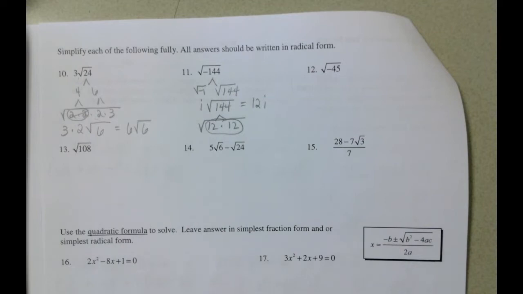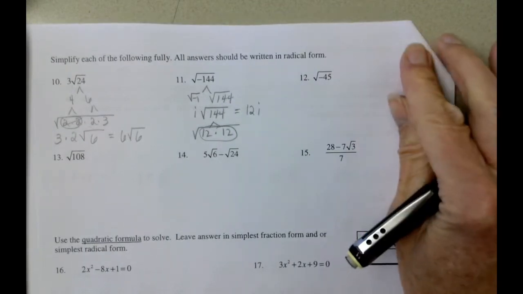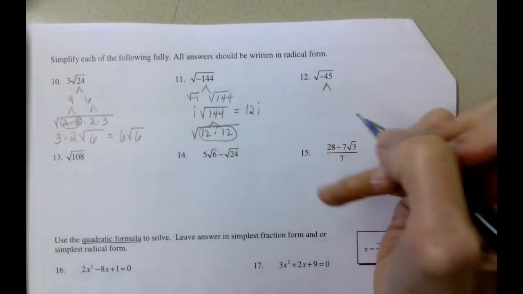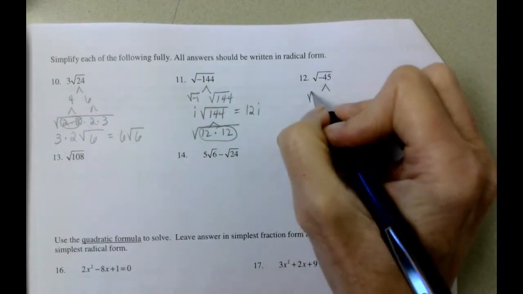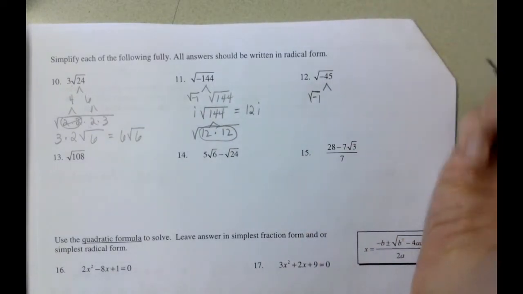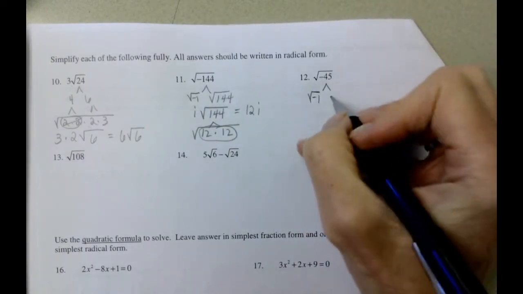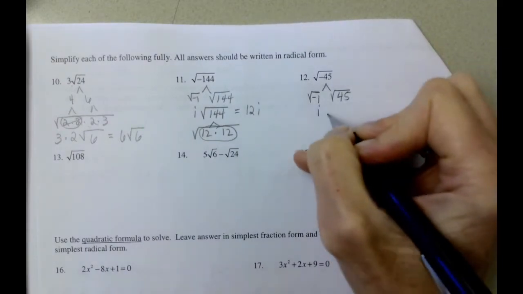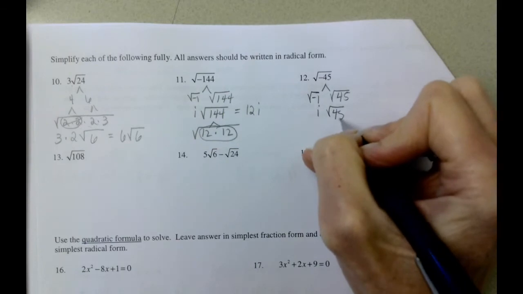We can see the i a little bit better on problem number 12, because if we simplify this here, again, we have to start with the square root of a negative. We can't take the square root of a negative until we deal with that. Square root of negative is i, and then we've got the square root of 45.